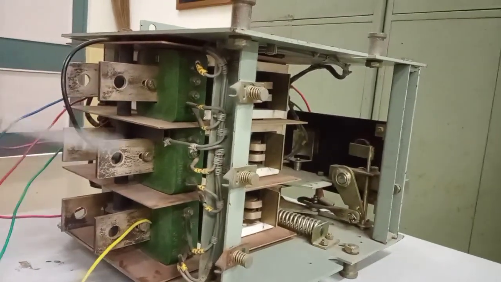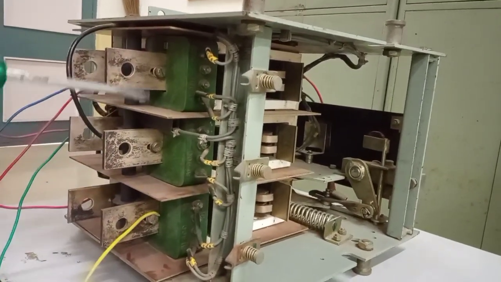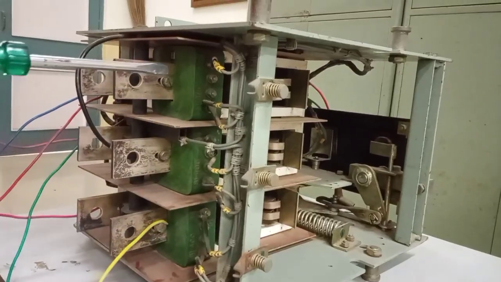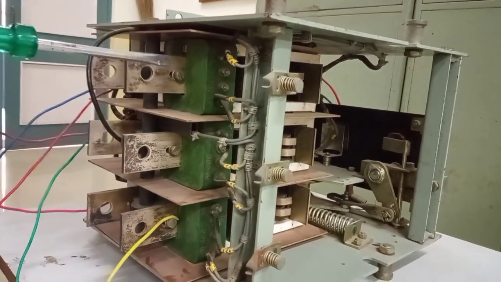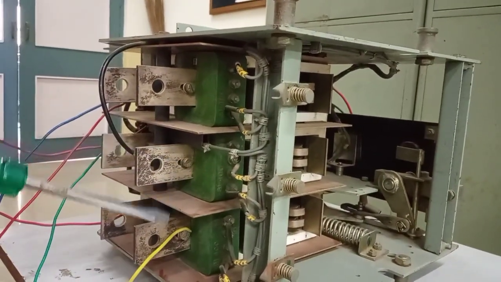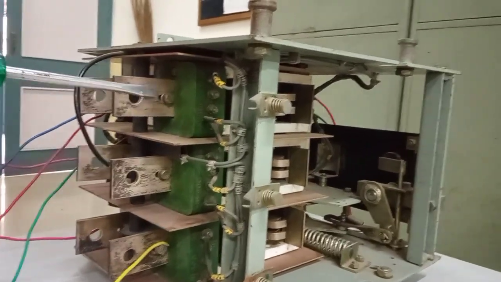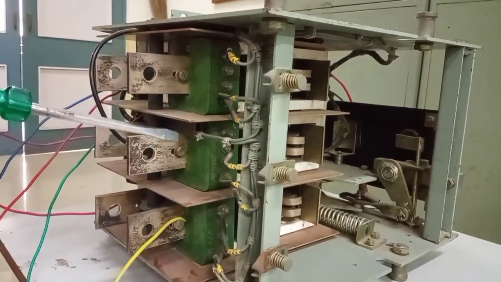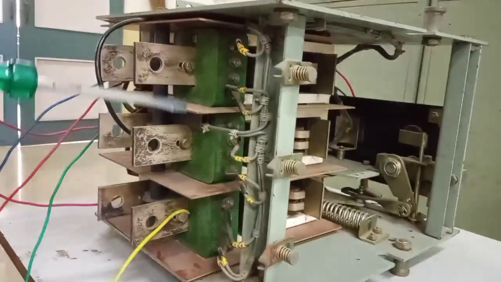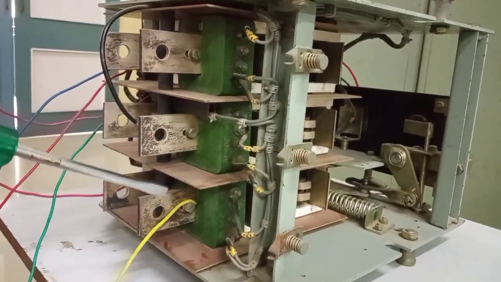We will pass 5 times of that, or 7 times of that. If we use terminals S and M1, we have to pass 5 times the 8.75 ampere current, and if we use S and M2 terminals, then we have to pass 7 times the 8.75 ampere current, as per the instruction given by L&T.